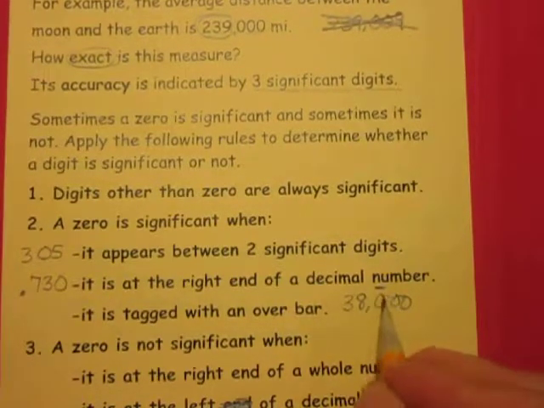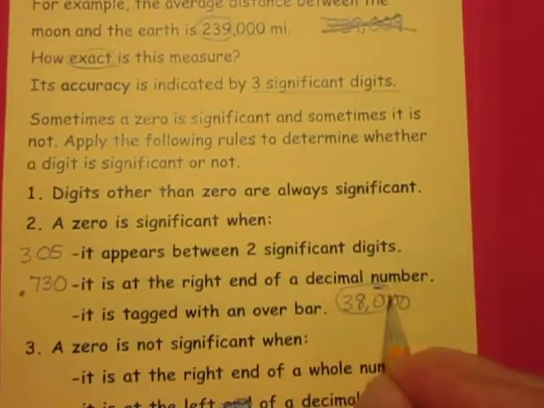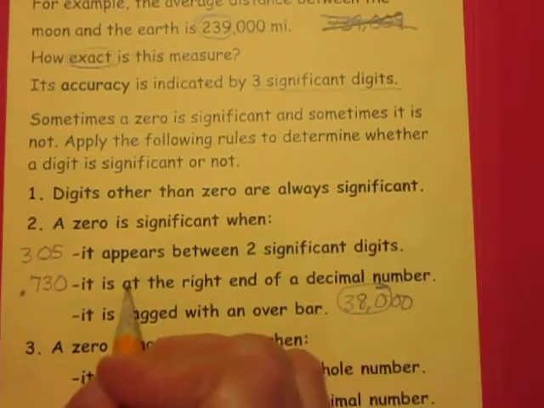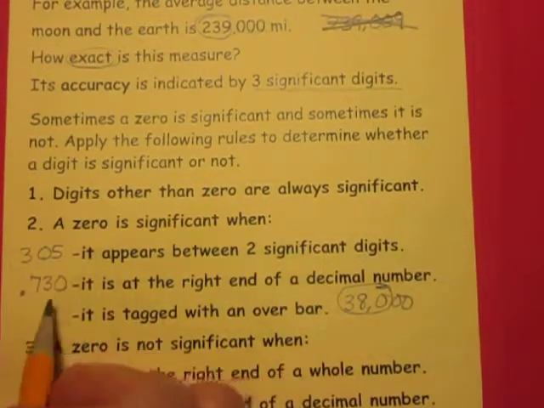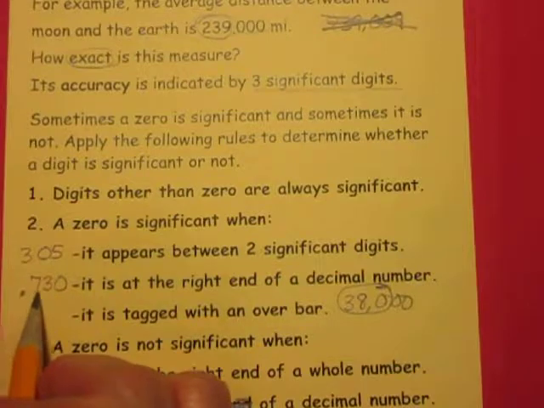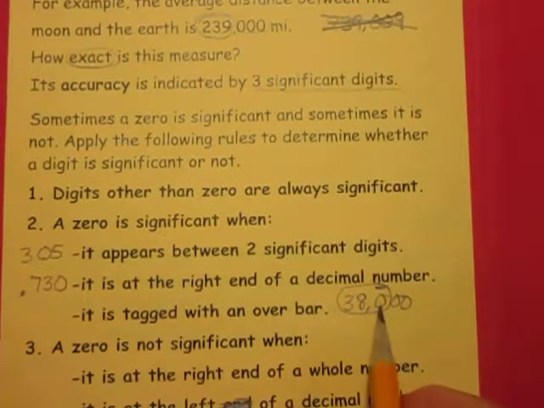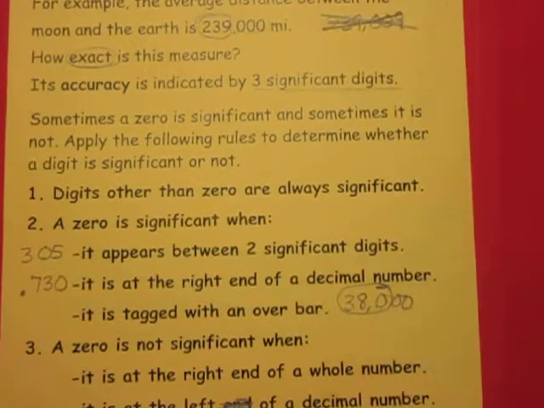That means it's been rounded to that place value, and so I need to count that as a significant digit. So in this case, we'd have 3 significant digits. Very similar reasoning as to what we had up here. It's just that up here, this was a decimal, and the zeros to the right of a decimal are going to be significant. Here, it's a tagged 0 in a whole number, and it's going to be significant.